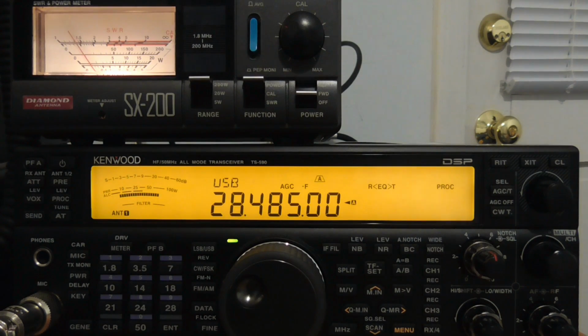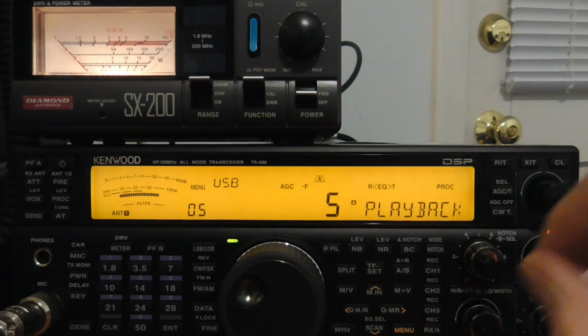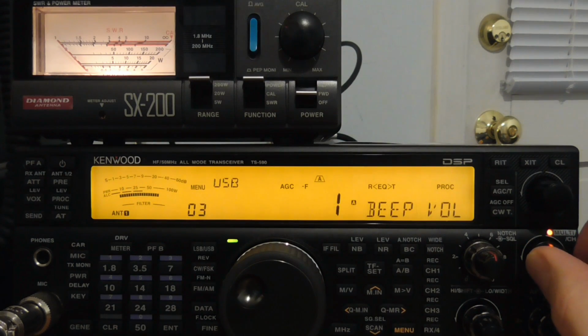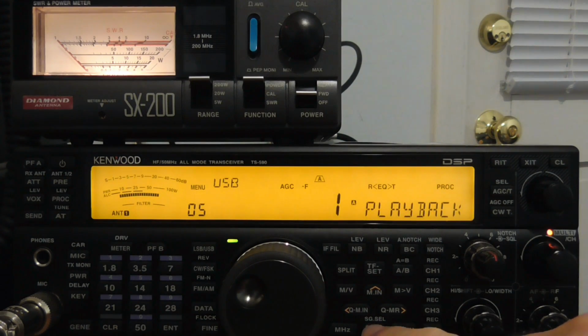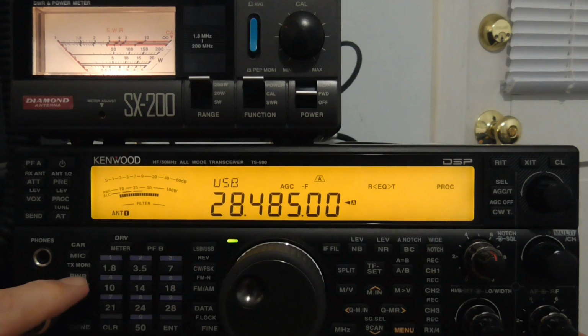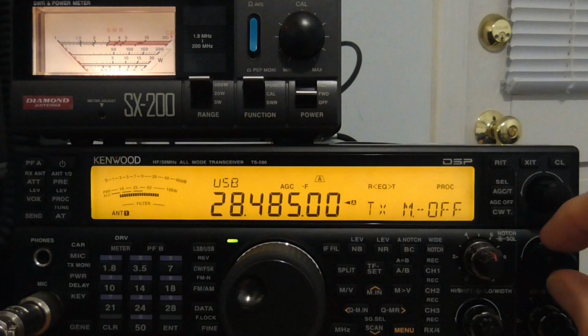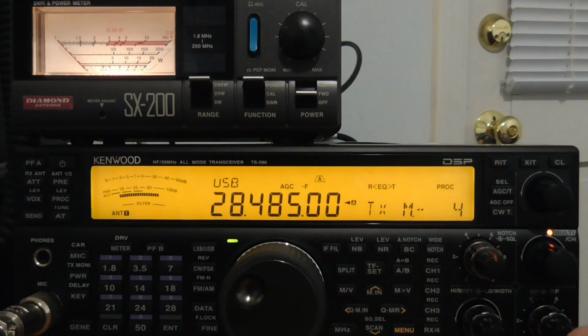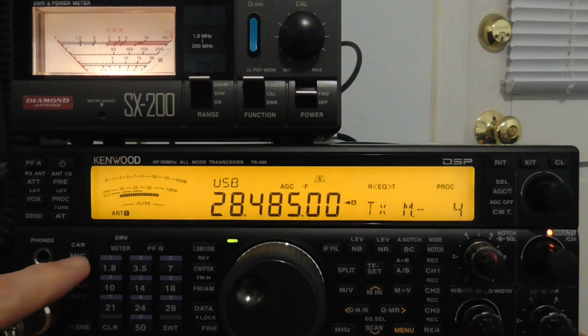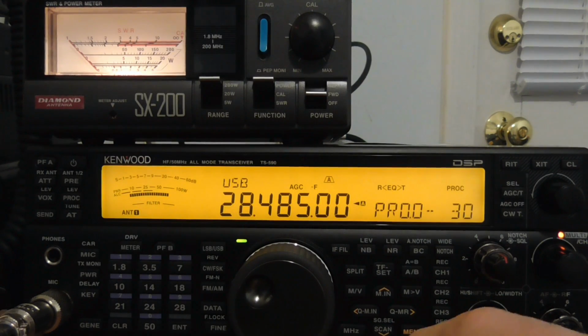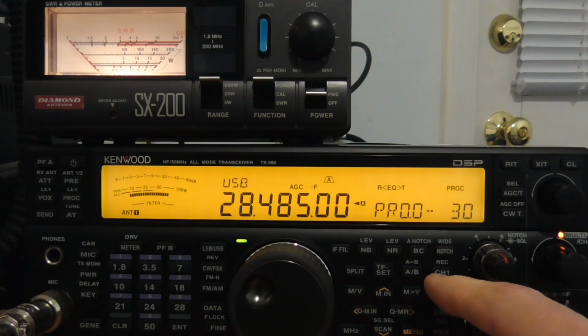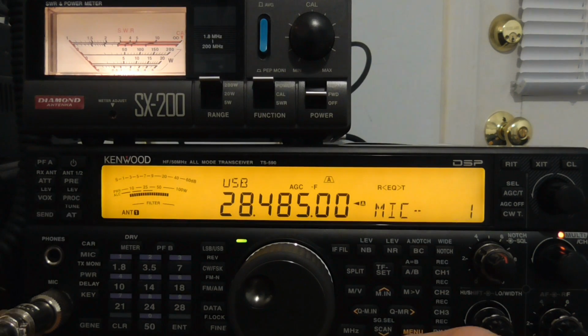Okay, now let's play back the audio. Let's see, I need to turn off the playback so you're not hearing it here. Oops, why did I do that? Playback volume. And turn on the transmit monitor. Should be good enough. And now we will play this back without VOX. So I'll be keying the radio, and I will not be using VOX, and we'll see how the audio sounds first with the processor off. Oops. Okay, here we go.